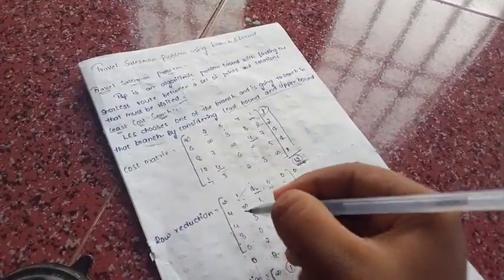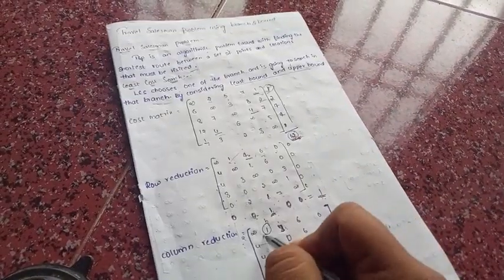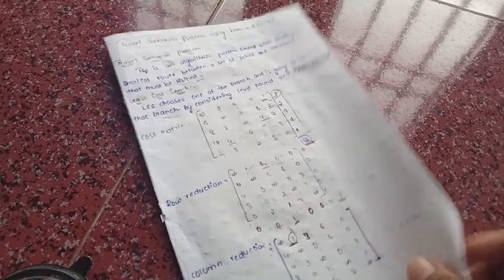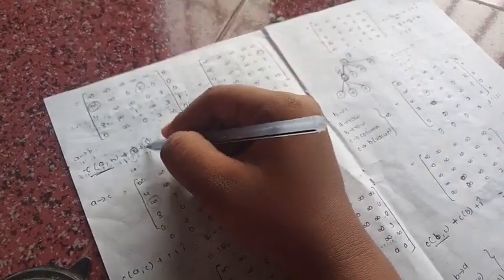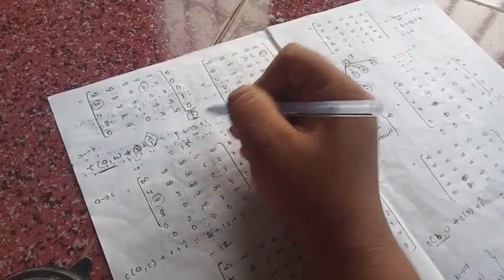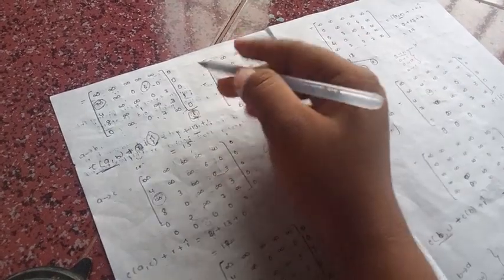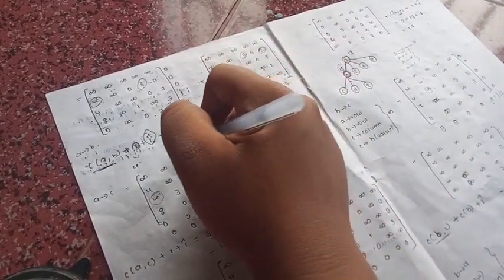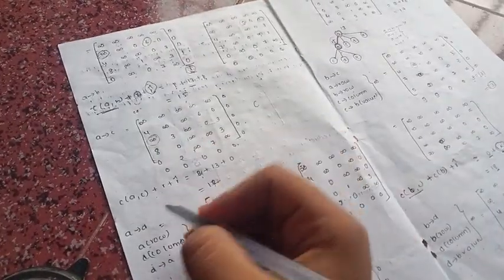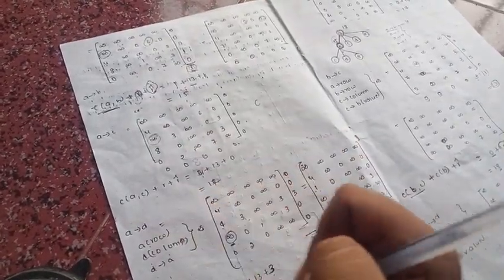Let's check the value of C of A to B. Here C of A to B is 1. 1 plus the cost value 13 plus R cap, that is the row reduction and column reduction of this particular matrix, which here is 1. By adding these we get 15. After that we can check A to C, A to D and A to E.